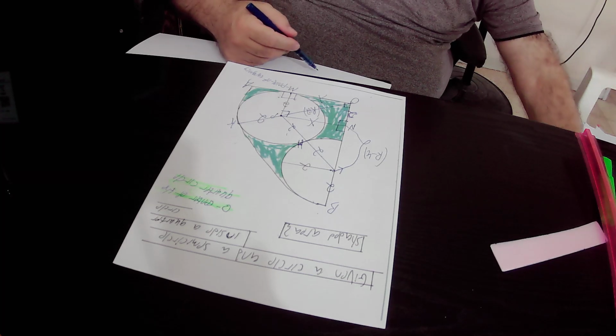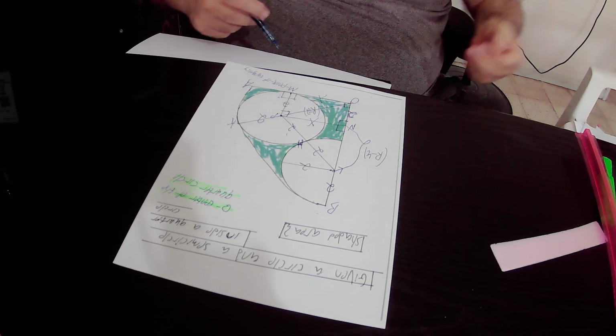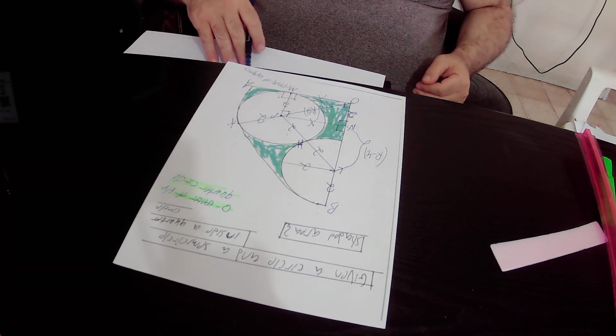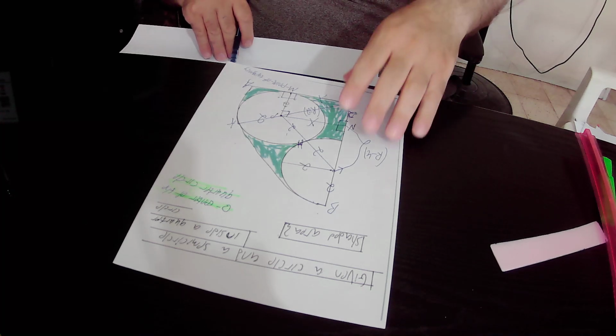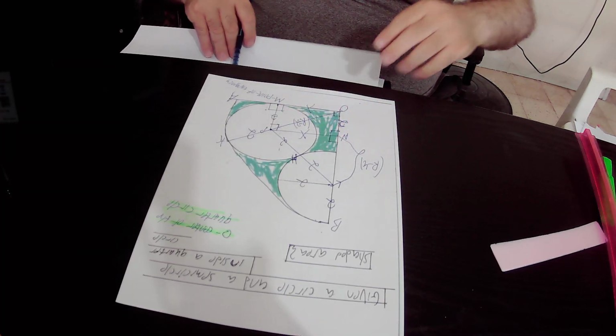Now we can easily find out the area of the quarter circle. And what is the value of the shaded area?